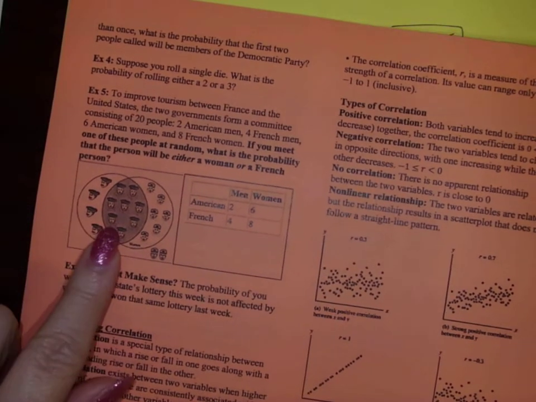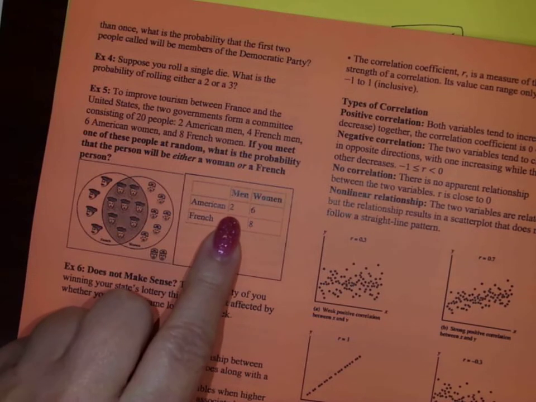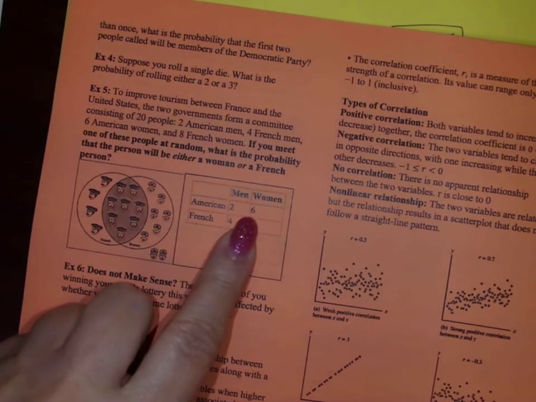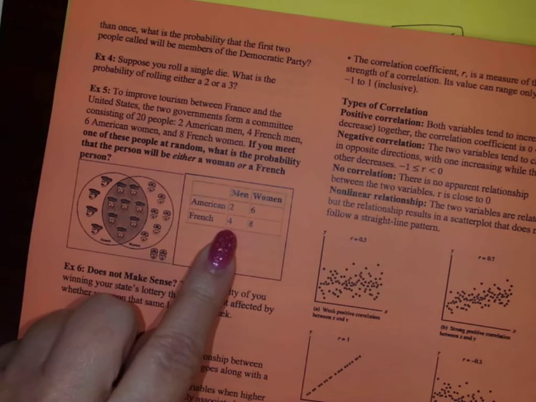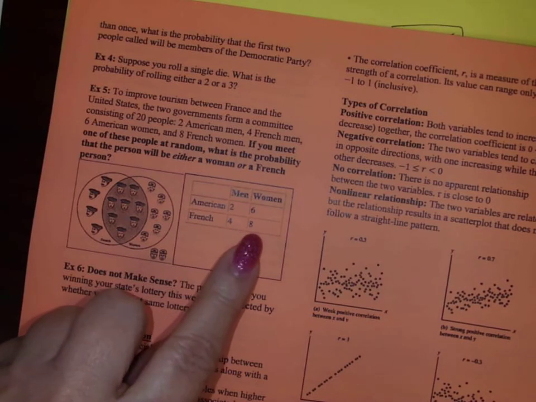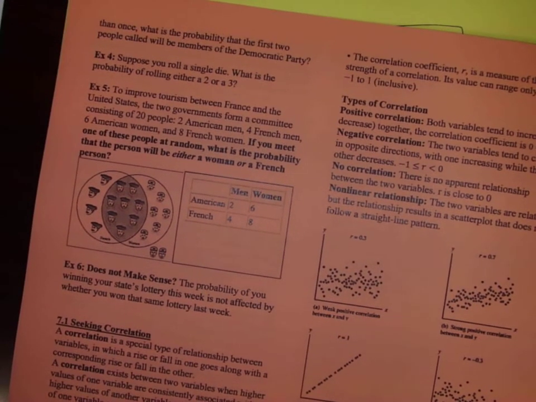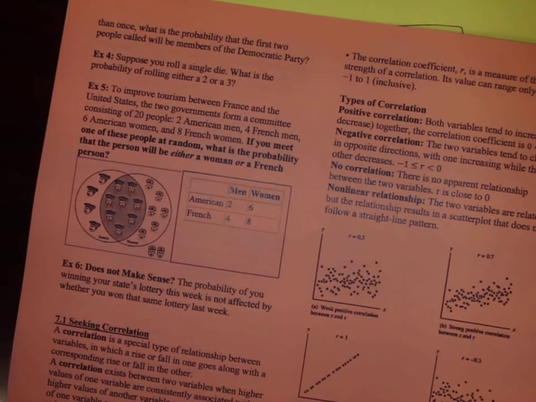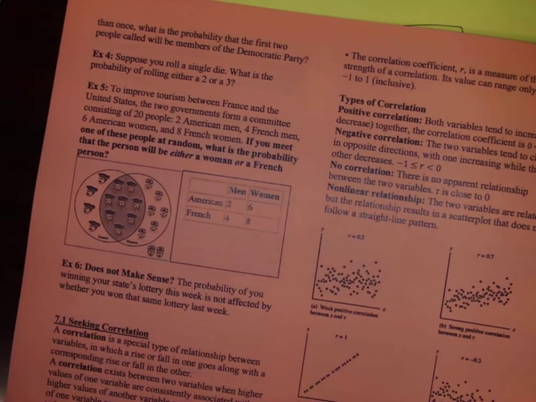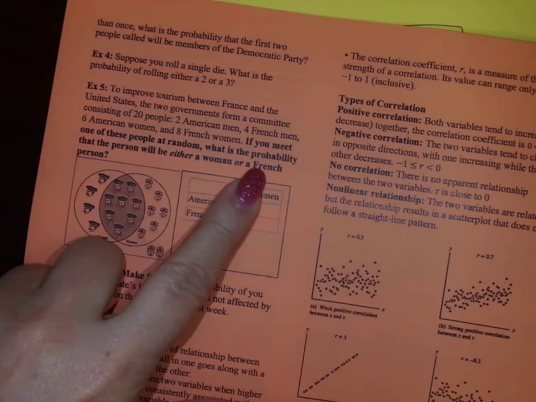All right, so for this one, we're going to create a Venn diagram to look at. As far as the men and women, there's 2 American men and 6 American women, there's 4 French men and 8 French women. And we want to know about the probability of being either a woman or a French person.